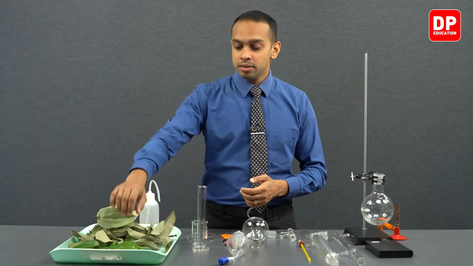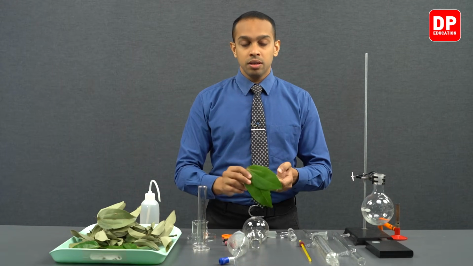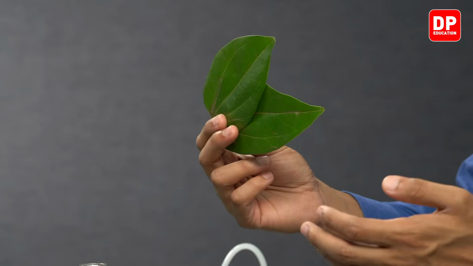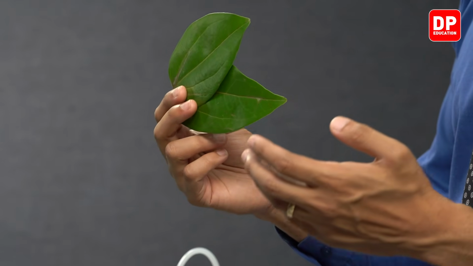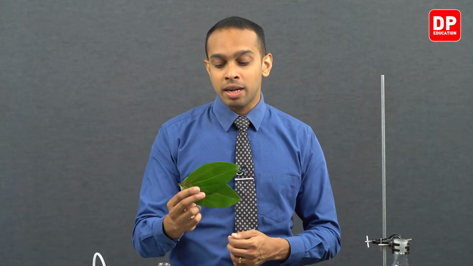We have here cinnamon leaves. Cinnamon leaves will be used for this extraction, and when you carry out this essential oil extraction from cinnamon leaves, the essential oil that is extracted is mainly going to contain an oil known as eugenol. So in this particular experiment, we will be using cinnamon leaves to extract cinnamon leaf oil.